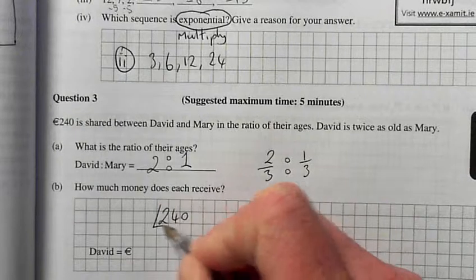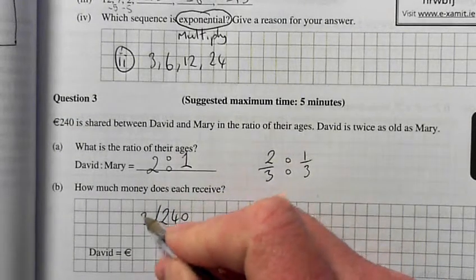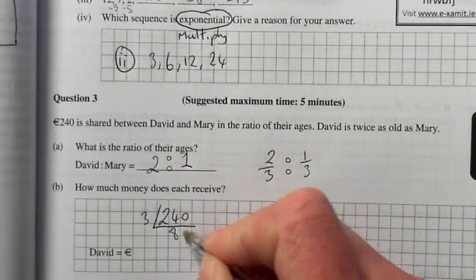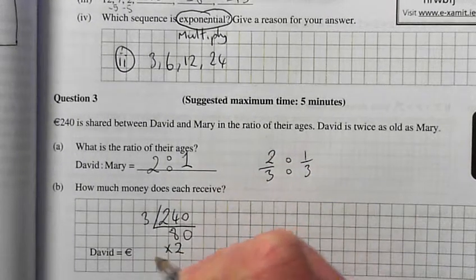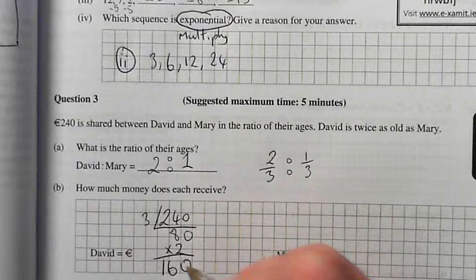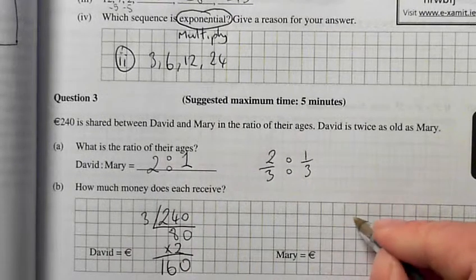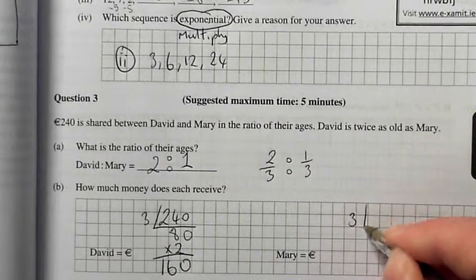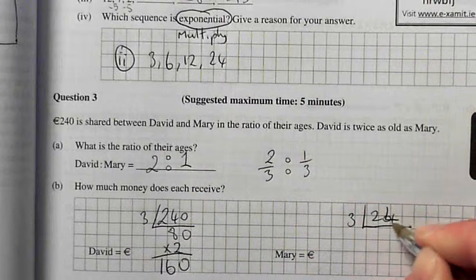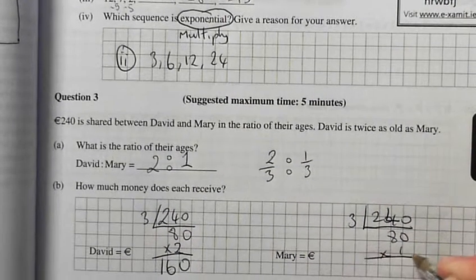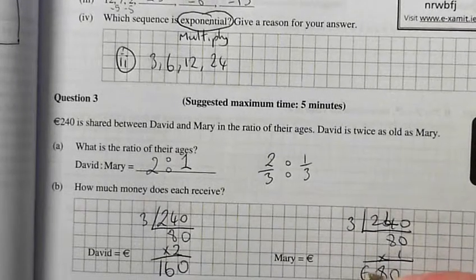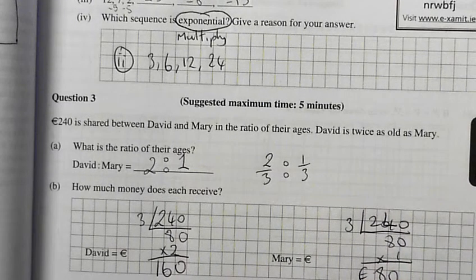So 240 divided by 3 is 80, and multiply by 2 to get 2/3, so that's 160. Then Mary gets 1/3, which is 80. Multiply by 1 doesn't make a difference, it's €80. Does everybody understand that one?